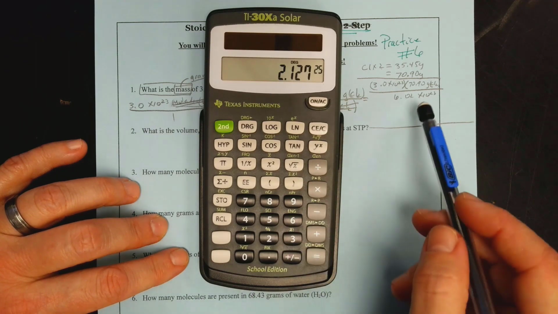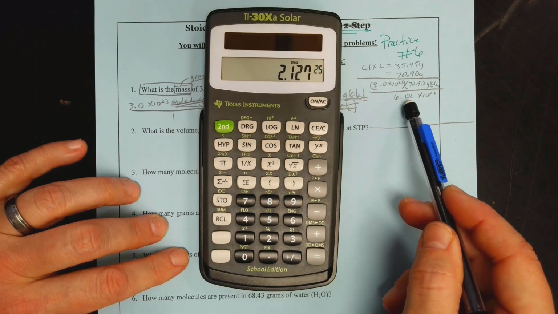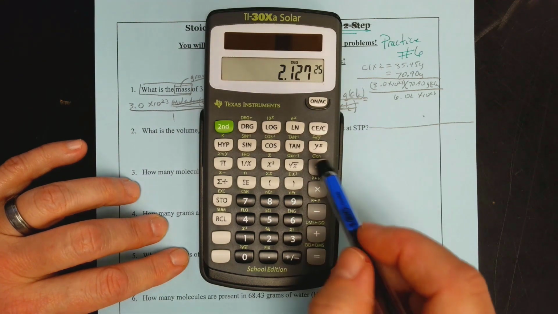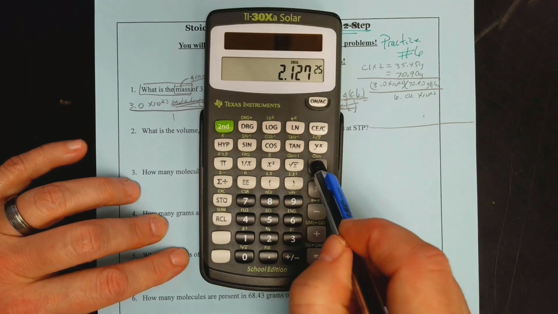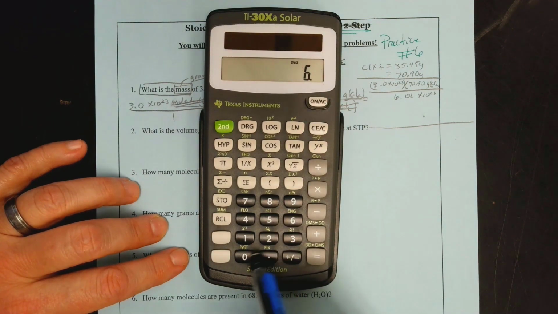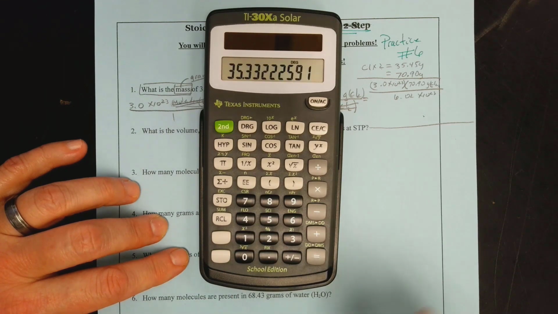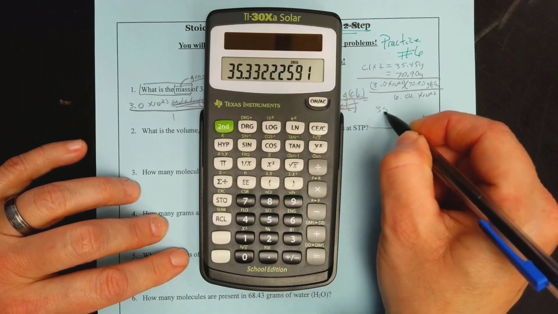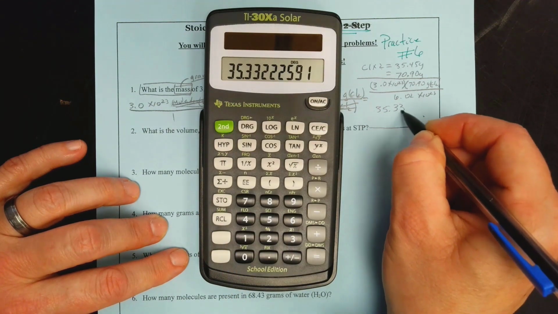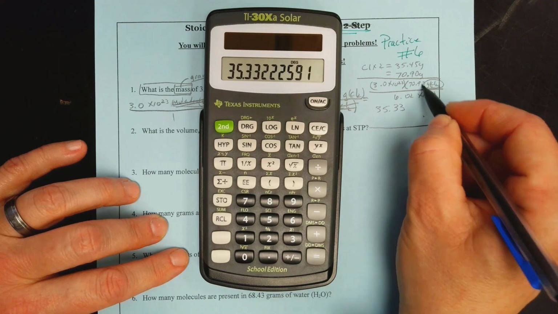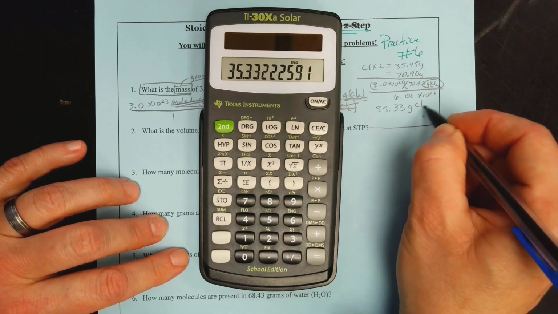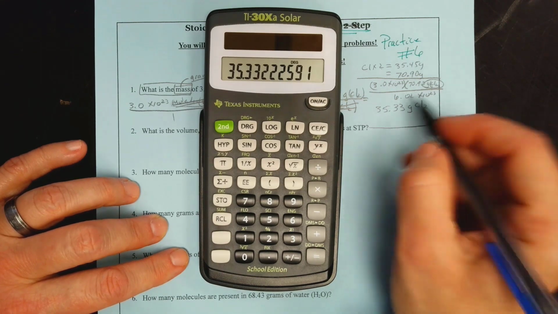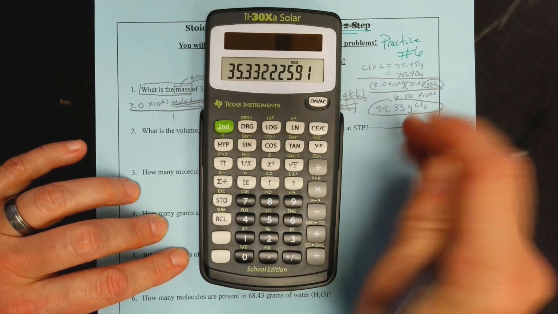Now that we have that number, we can divide by Avogadro's number right here. So we're going to take our answer and divide that by 6.02 EE to the 23rd equals, and that's going to give me my final answer, which is 35.33. And again, remember, this is the unit that I have right here, grams of chlorine gas.